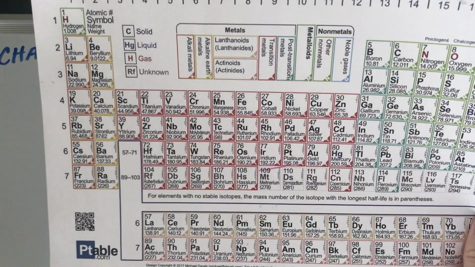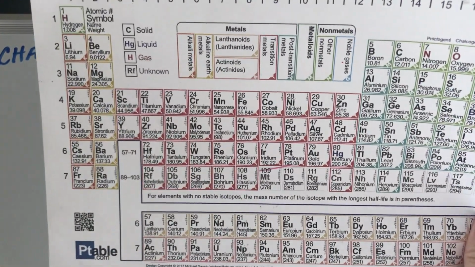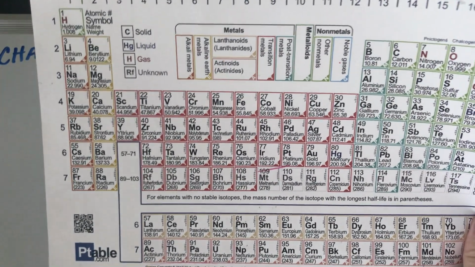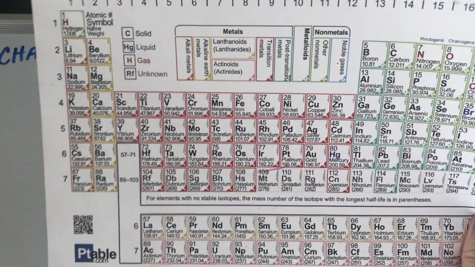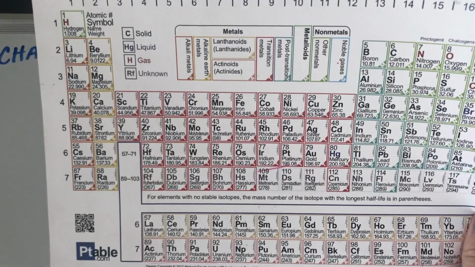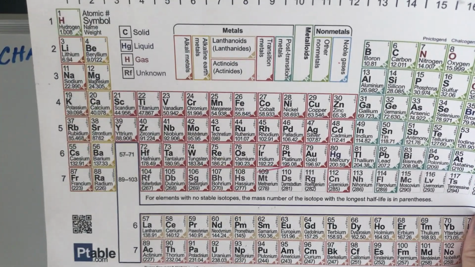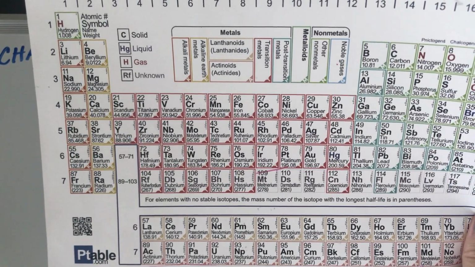As you get bigger and bigger atoms, you get more and more protons, more and more electrons. The outermost electrons, or the valence electrons, actually become less tightly bound. They feel less of that positive charge from the nucleus.